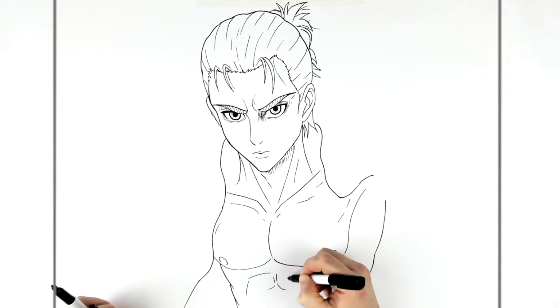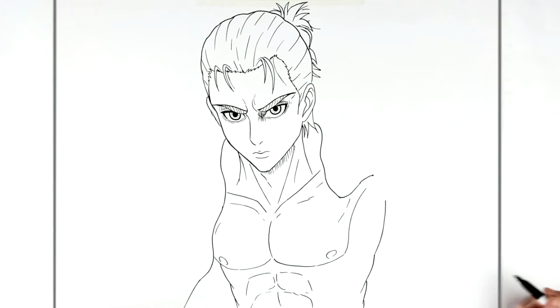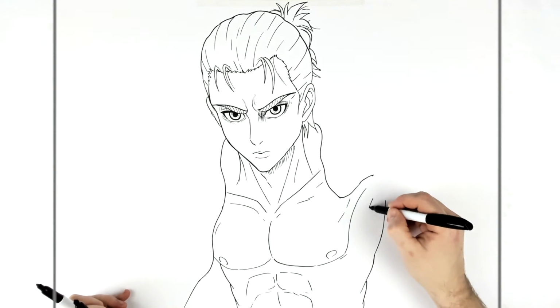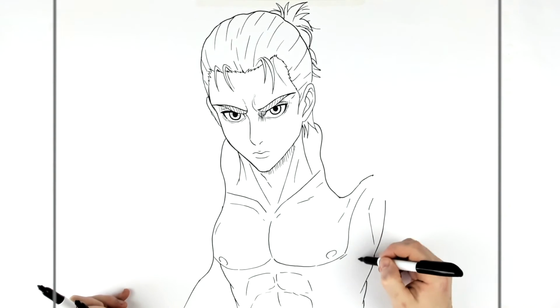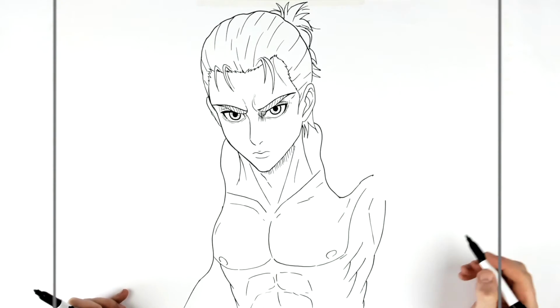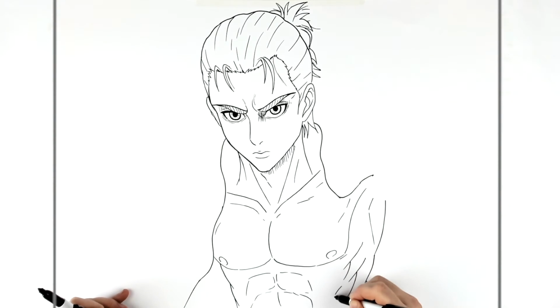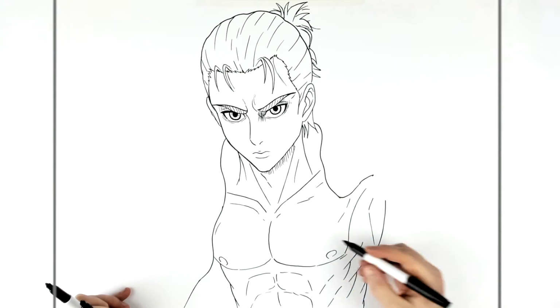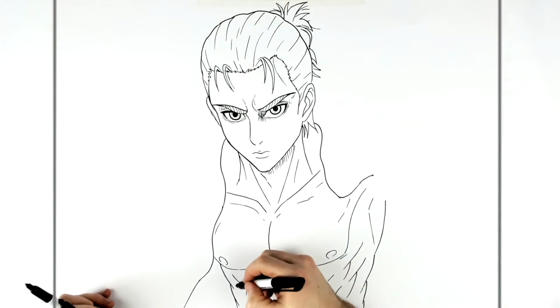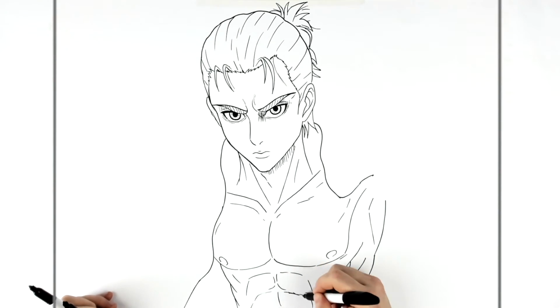drawn in like little blocks, like this, like that, and then some more armpit lines, and the oblique muscles are drawn like letter Y's just here, so like a Y shape. See that? Okay.